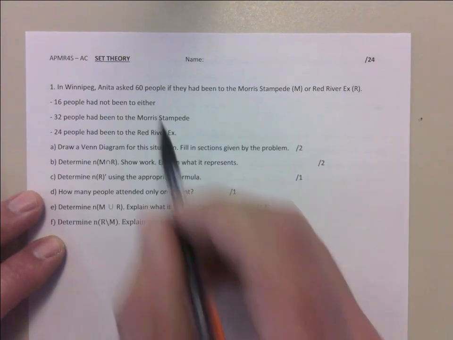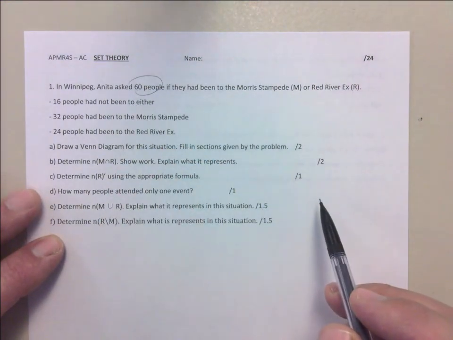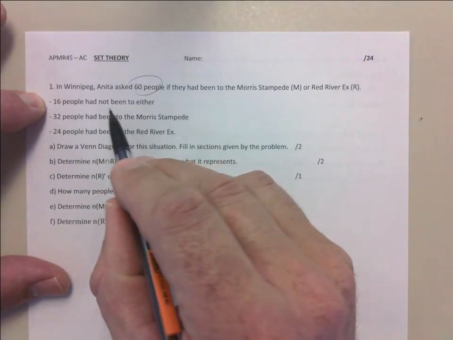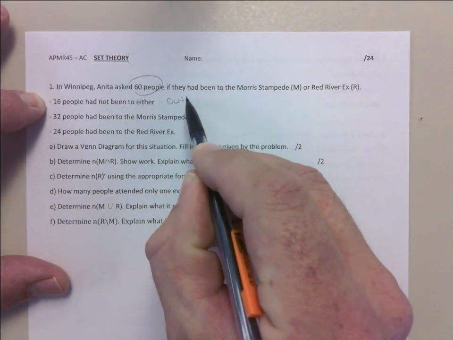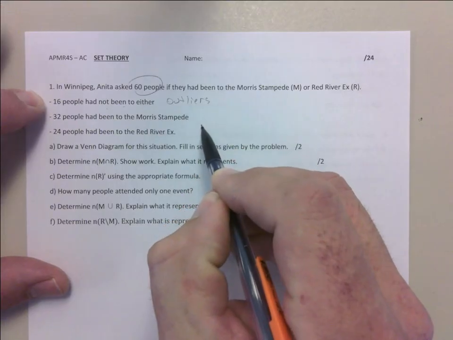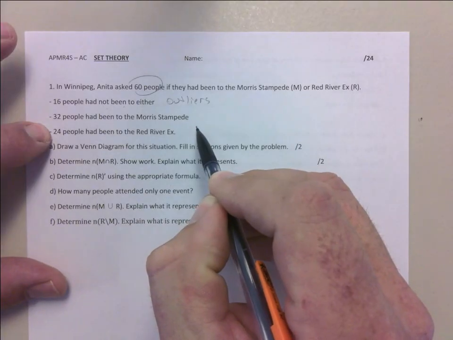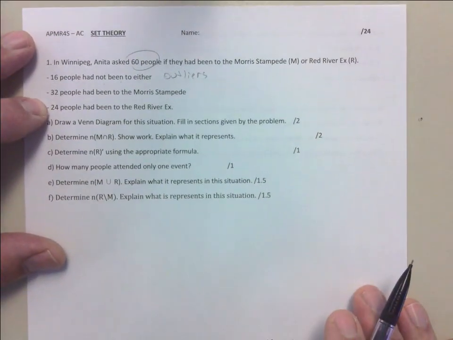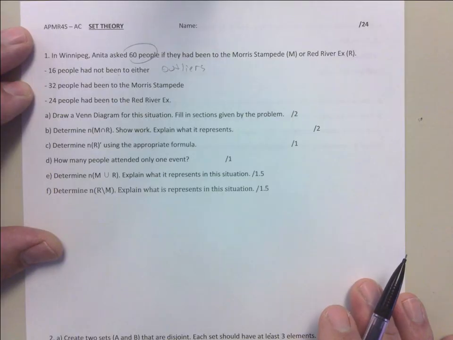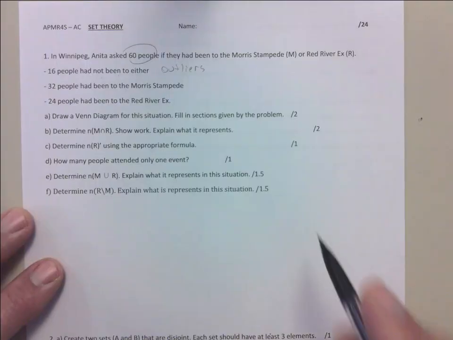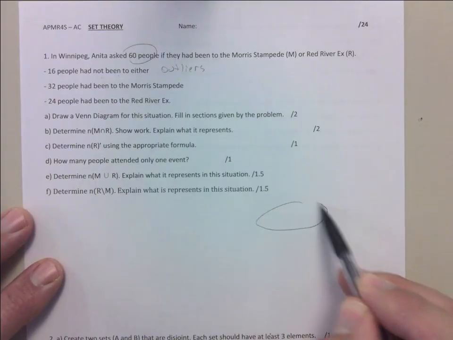So we have 60 people, that's our universal, and 16 had not been to either. These are our outliers in this case. 32 people went to the Morris Stampede, 24 to the Red River X. So let's do our Venn diagram as much as possible, and then we might have to do some solving before we fill out the rest of the Venn diagram. You have to be okay with that.